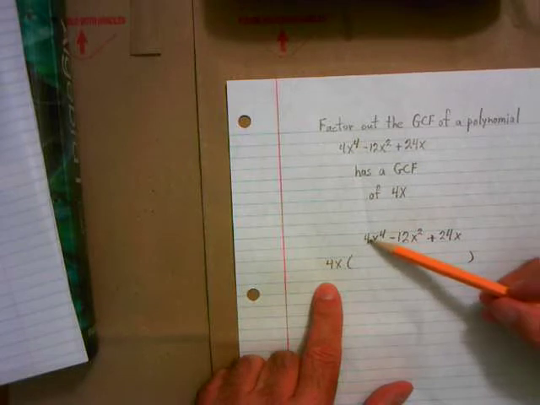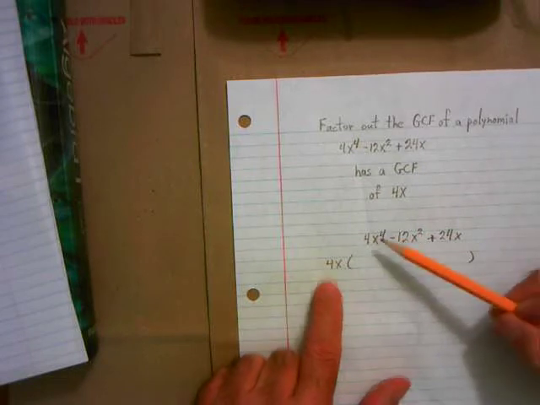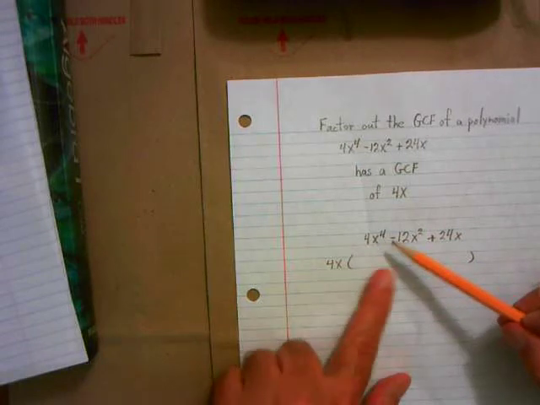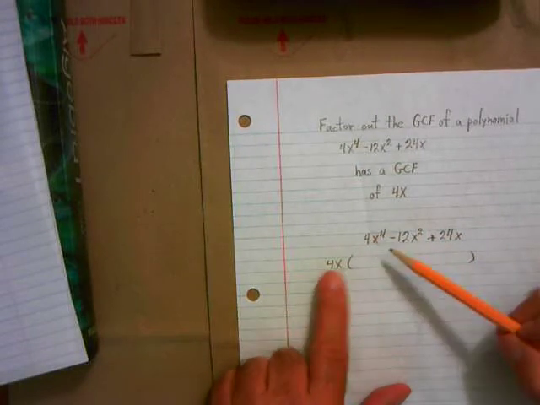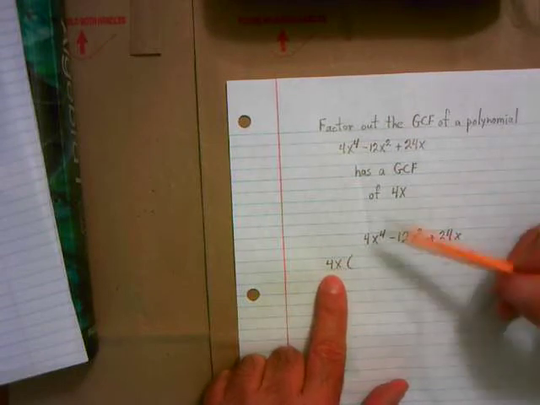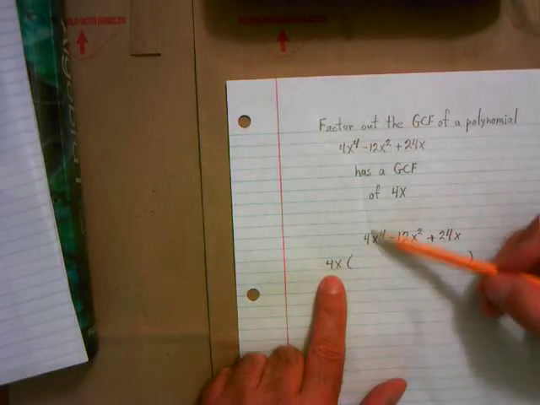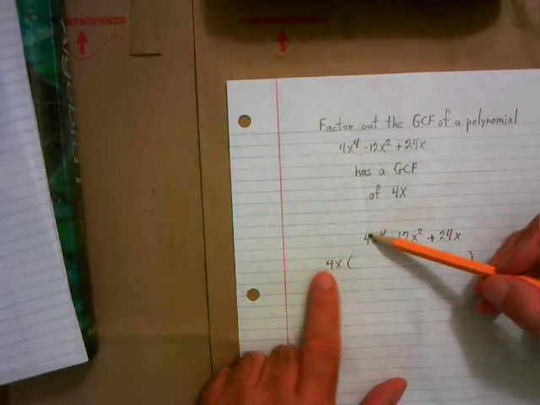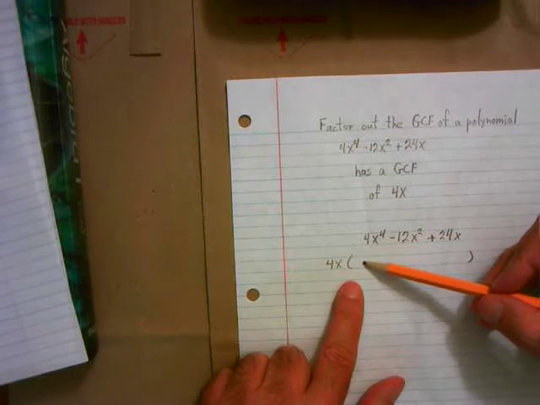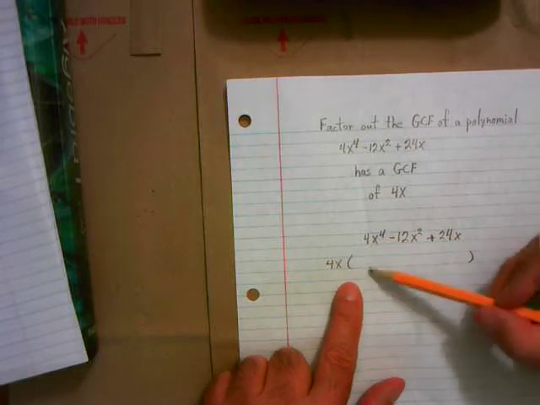We have 4x to the fourth, and we're going to divide out this 4x in a sense because we're going to pull it out of this term and place it outside the parentheses. So let's do numbers first. We have 4, but we are dividing out 4. So 4, if we divide out 4, we're just left with 1. So we won't write the 1.